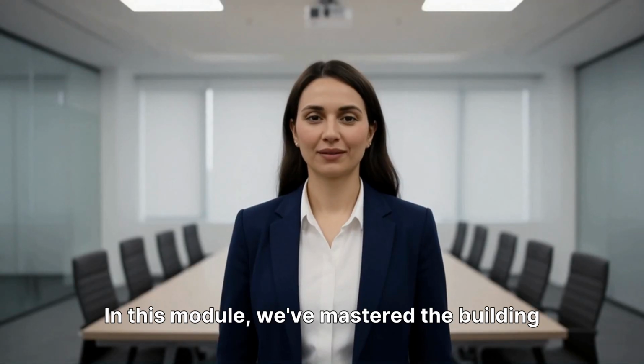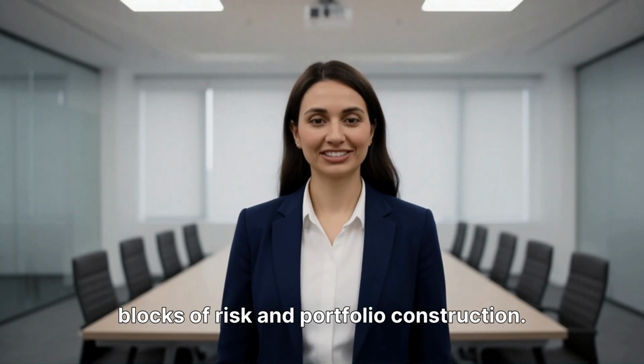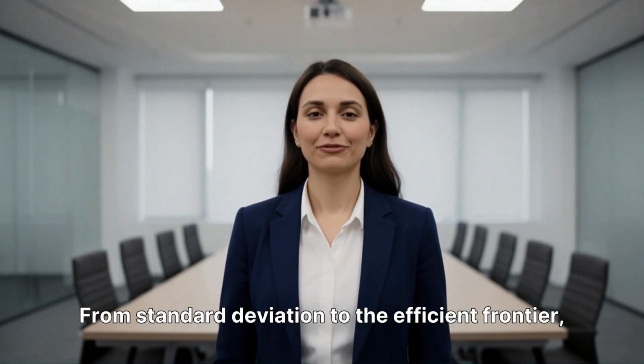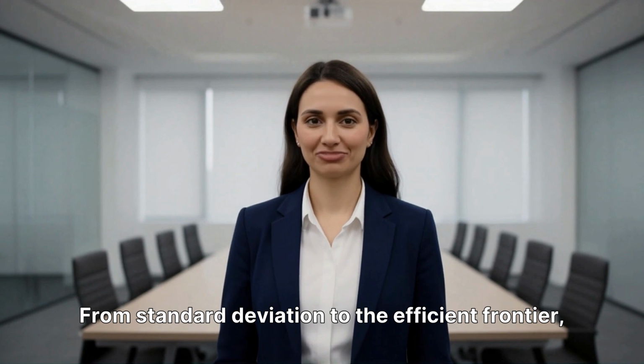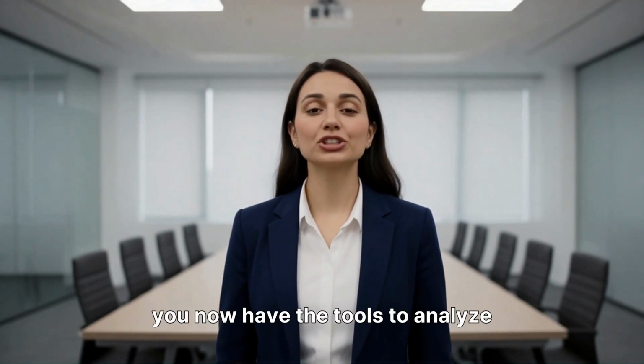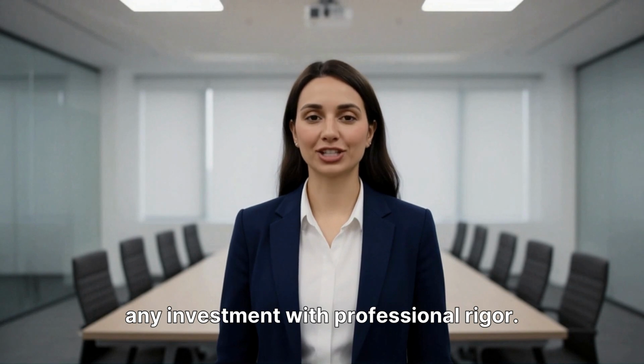In this module, we've mastered the building blocks of risk and portfolio construction. From standard deviation to the efficient frontier, you now have the tools to analyze any investment with professional rigor.